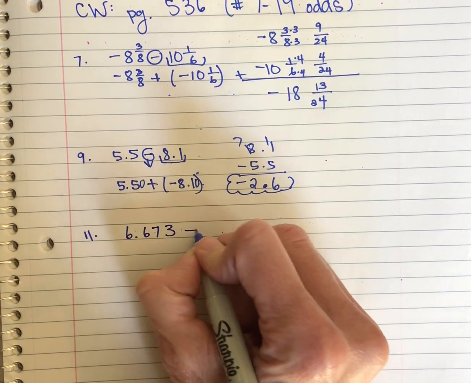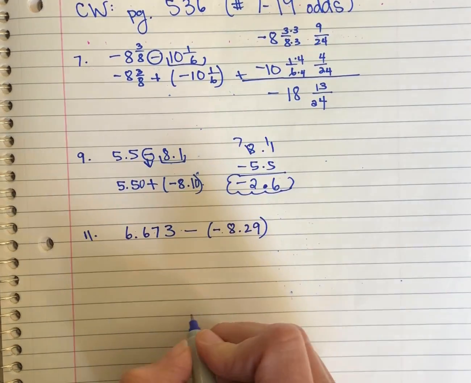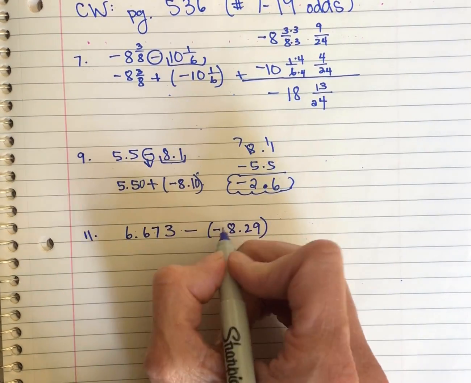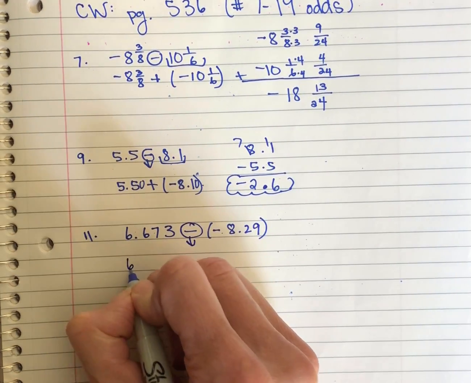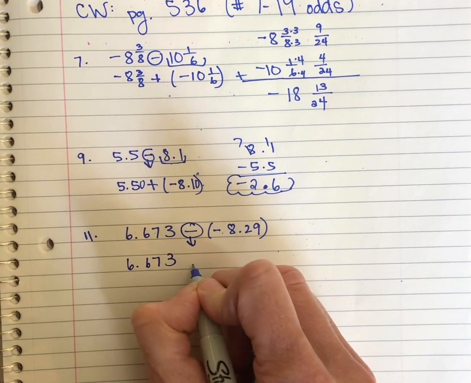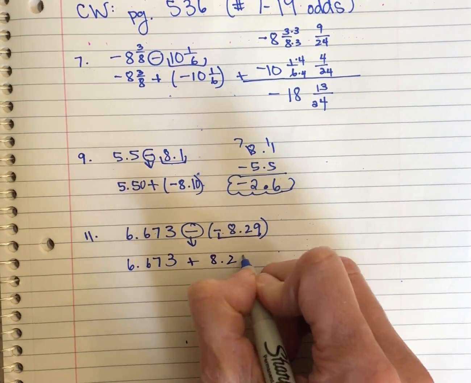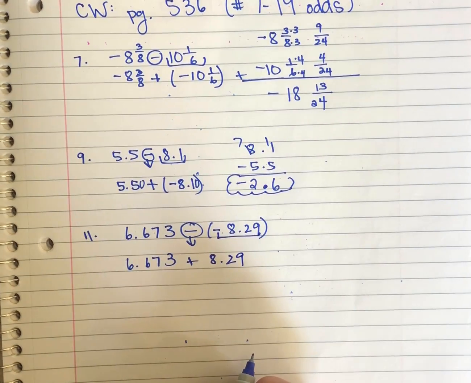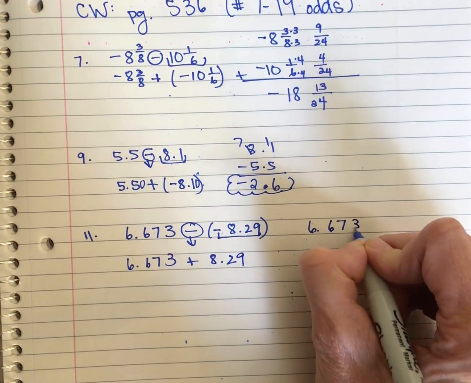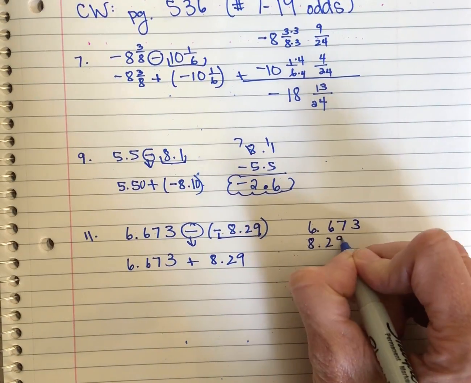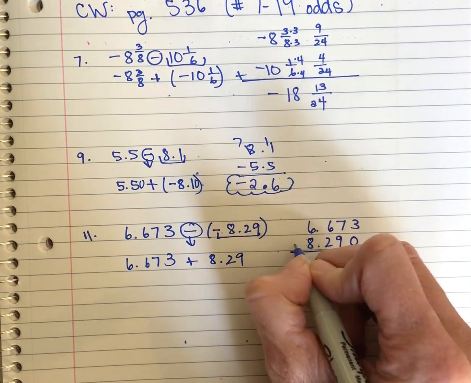Copying the problem here. Okay, so again, anytime we subtract, we're actually going to add the opposite. I always start by circling my subtraction symbol, dropping down our first number. Subtraction changes to addition. The opposite of a negative is a positive, and then we're left just with adding 2 positive decimals. So we need to keep in mind that when we add decimals, the most important thing is those decimal points line up. Okay, so you can put a 0 here as a placeholder if you would like.